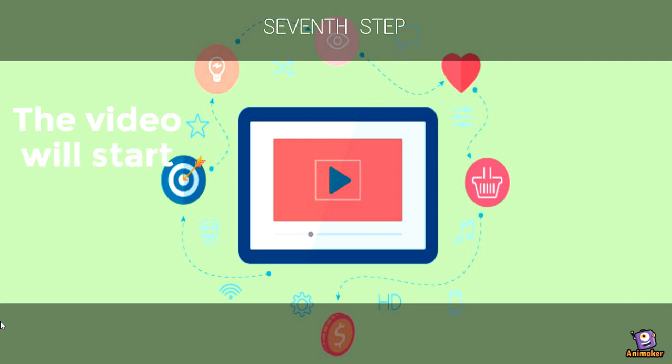Seventh step. After recording audio, the video will start recording. Much of this must be done over time to achieve visual and auditory coordination.